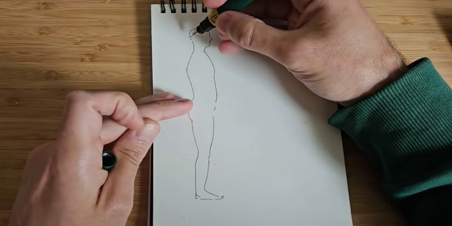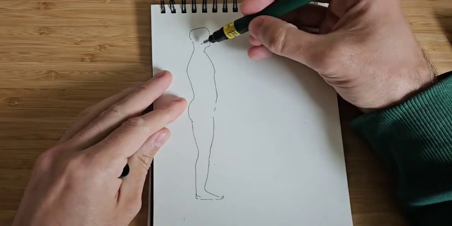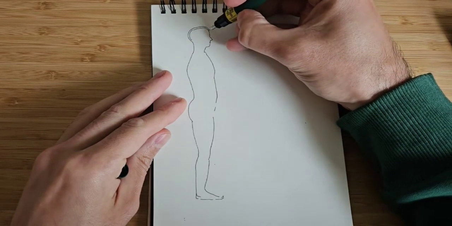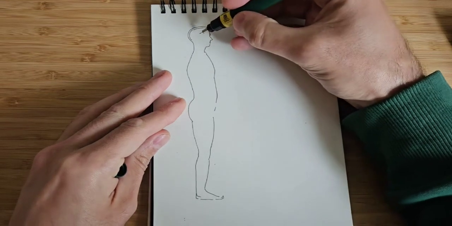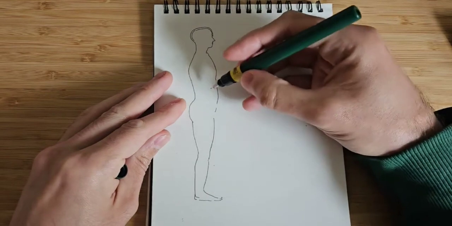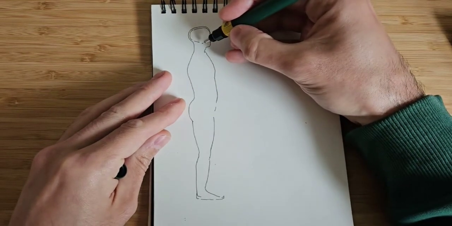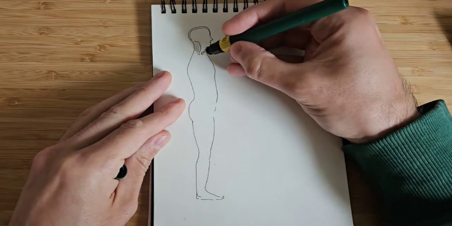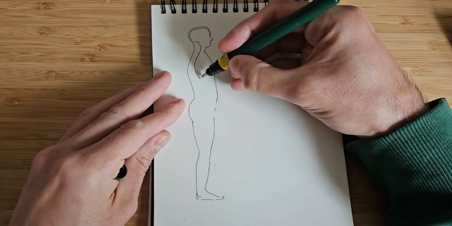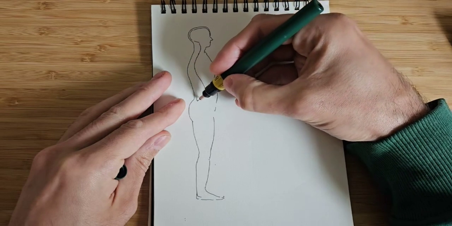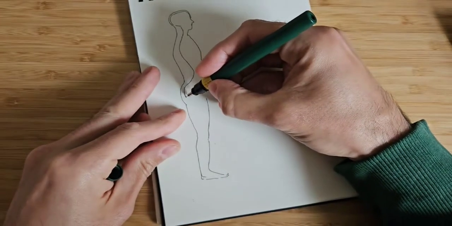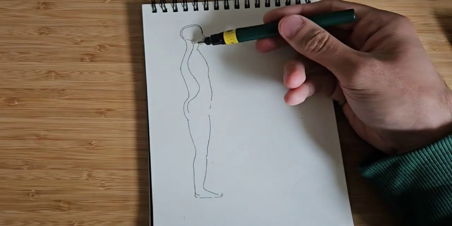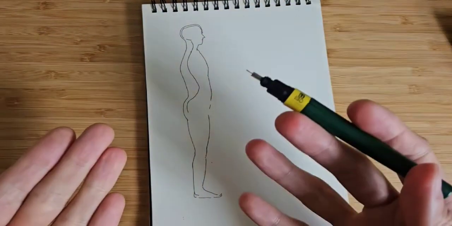Now, there is a line of weight that will be... First, let me just finish this skull here. And then here we have the neck. This is the cervical spine. And here we have the thoracic spine. And here we have the lumbar spine, ending on the sacral spine. So these are the main curves of the spine from the lateral view.